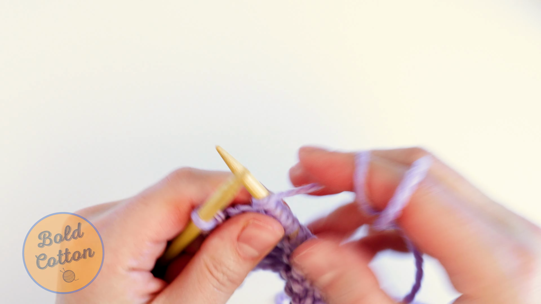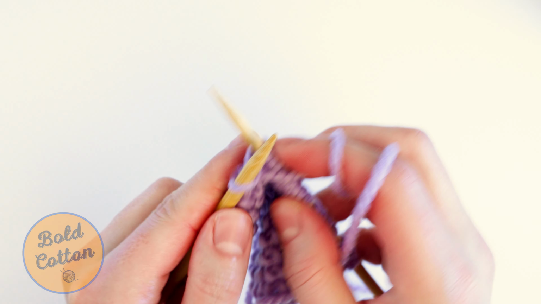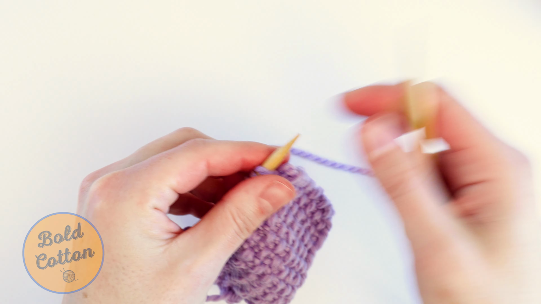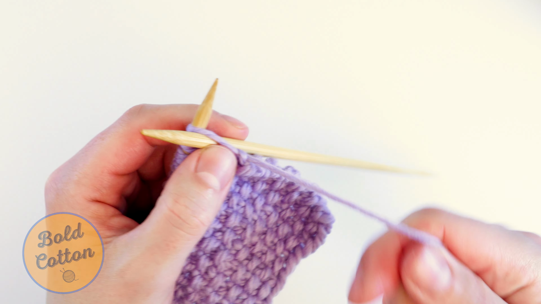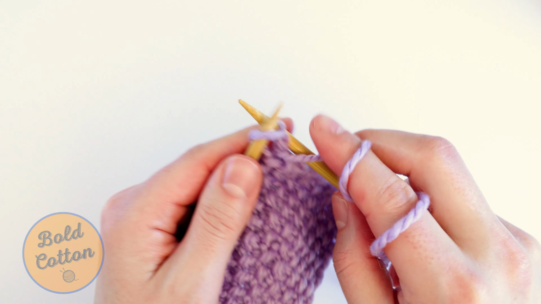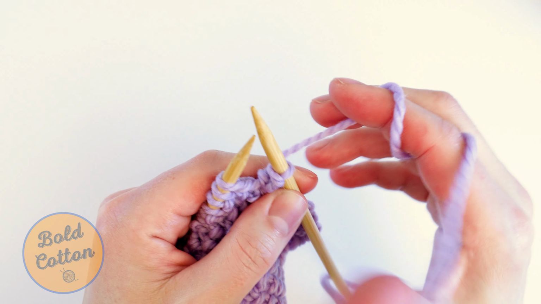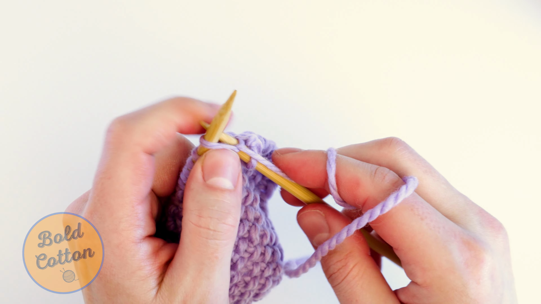Okay, so then when we get to row 2, we are going to start with a purl stitch. And now we're going to do the same thing all the way across. We're going to purl 1, knit 1.